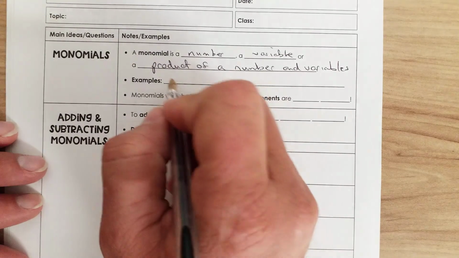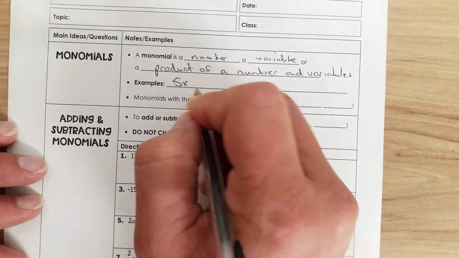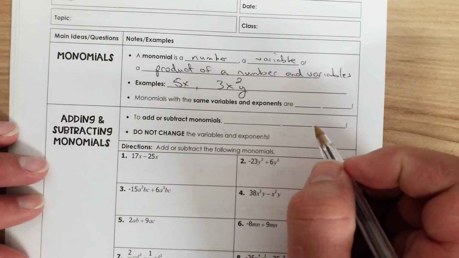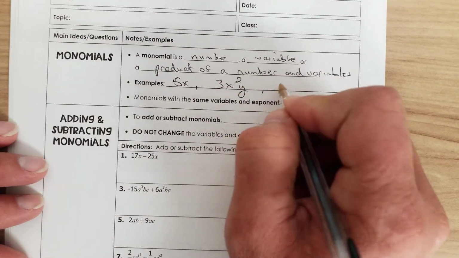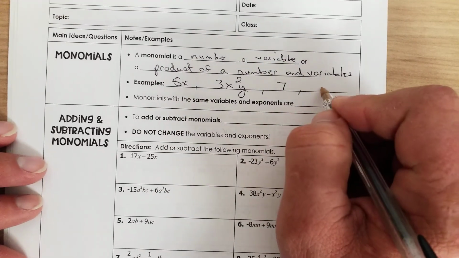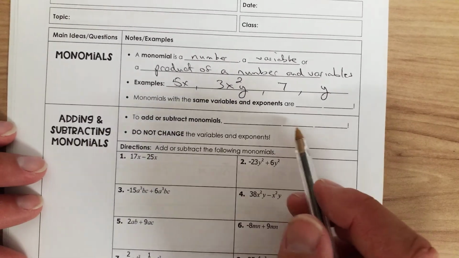Examples like 5x, that's a monomial. Like 3x squared y, that's a monomial. Just a number by itself is a monomial. Just a variable by itself is a monomial. These are all examples of monomials.